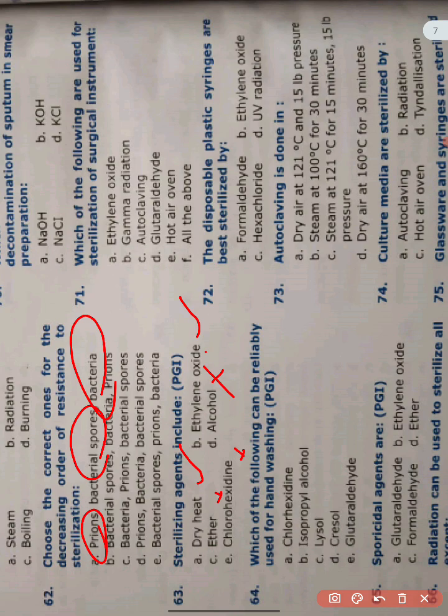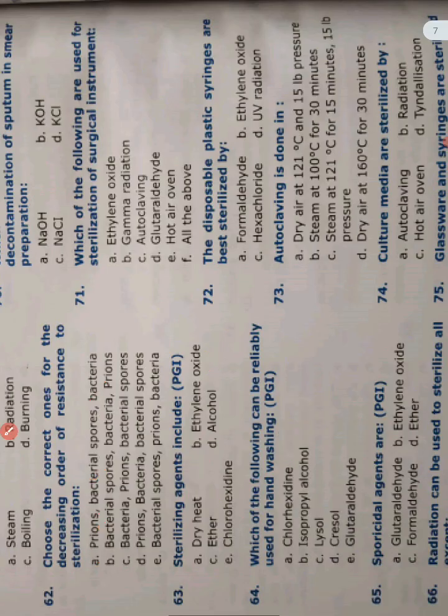The following can be reliably used for hand washing. You can use chlorhexidine and isopropyl alcohol. These two agents are reliable agents for hand washing. Anionic agents like detergents and soaps are also useful agents in hand washing. Okay, next question.